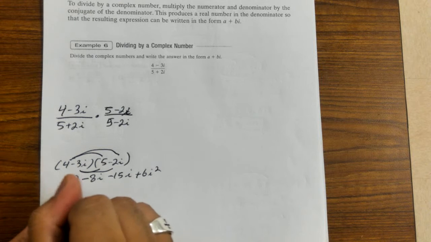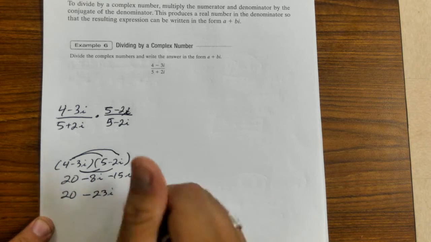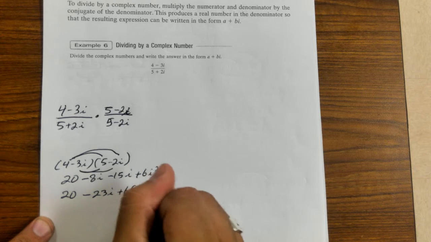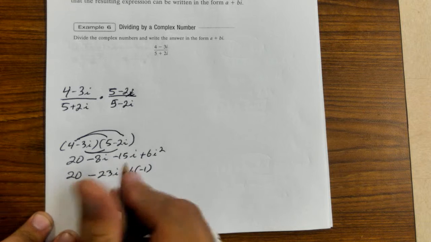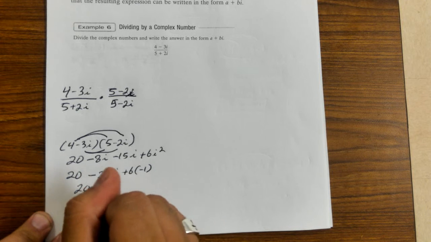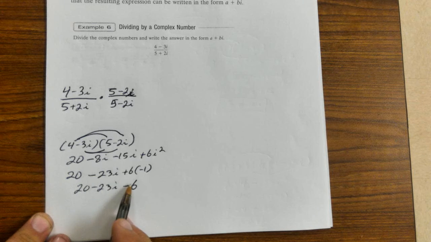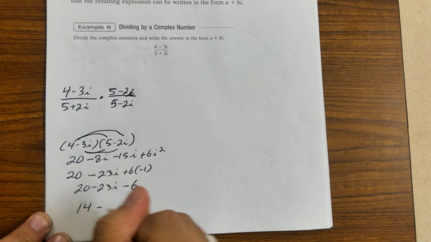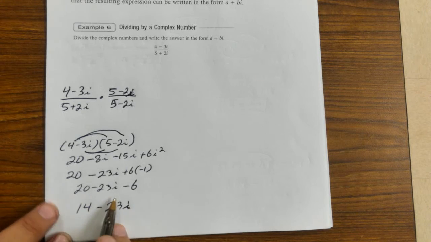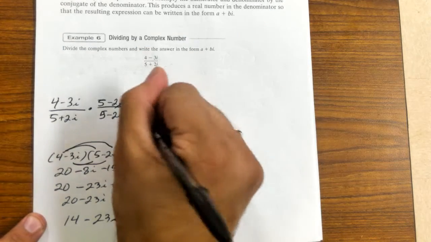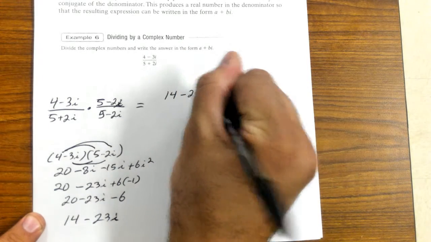Combining my like terms, I get 20 minus 23i, and I'm adding 6 times negative 1, since i squared is negative 1. So now I can write 20 minus 23i minus 6. 20 minus 6 combines to 14 minus 23i. So that is what goes in the numerator: 14 minus 23i.